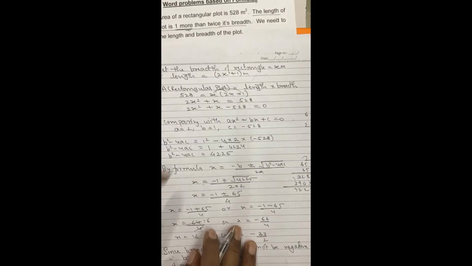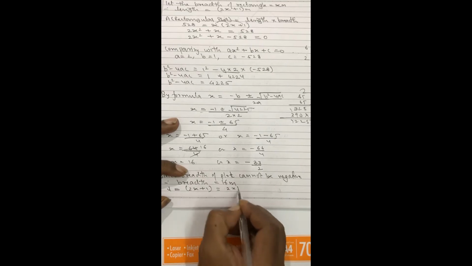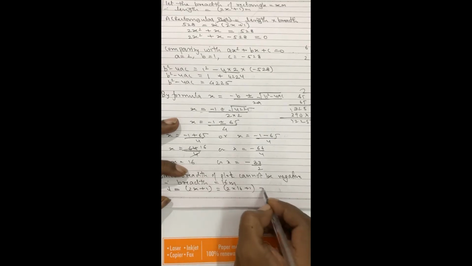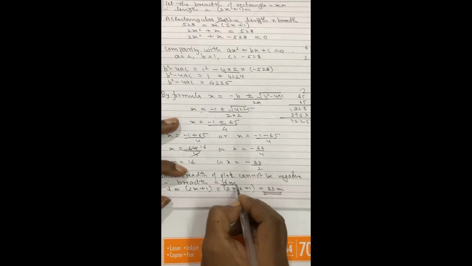Length you have got, it is equal to 2x plus 1 meter. So it will be 2 into 16 plus 1, 32 plus 1, 33 meter. This will be our answer. Okay, my dear students. So in this way we can proceed further. The first question we have finished.